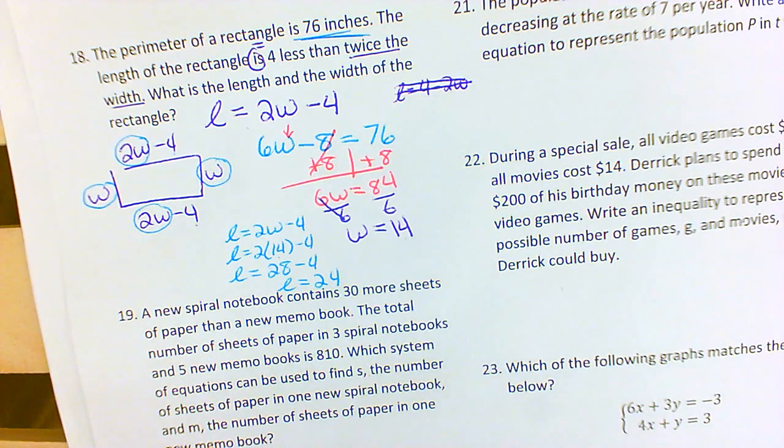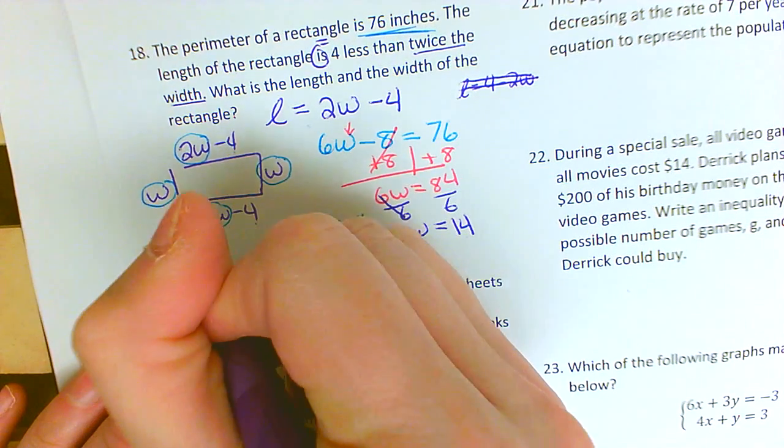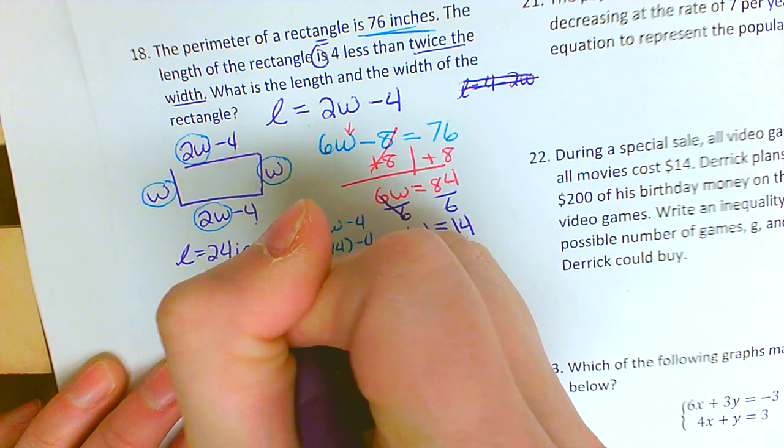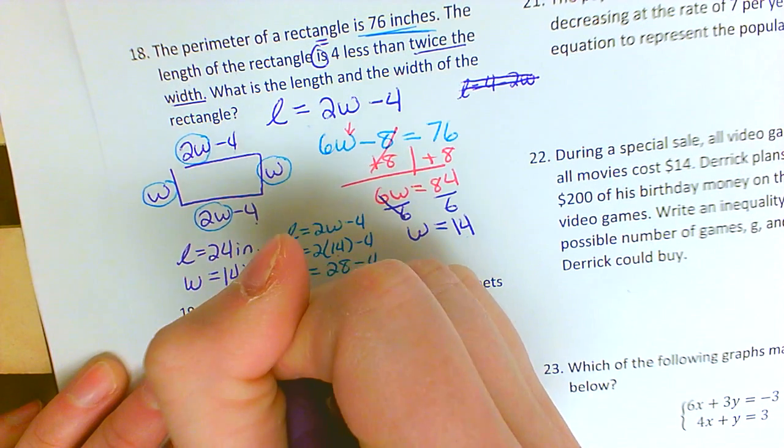So whenever you put your final answer together, make sure you put your length and width together and put labels. The length is equal to 24 inches, and the width is equal to 14 inches.